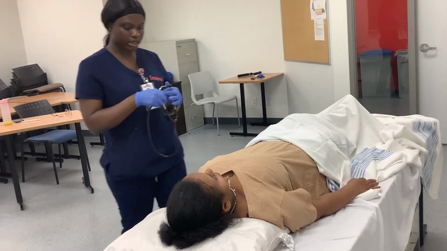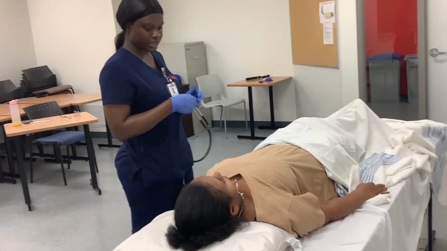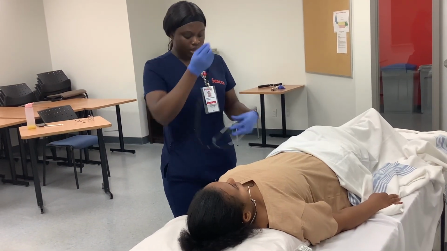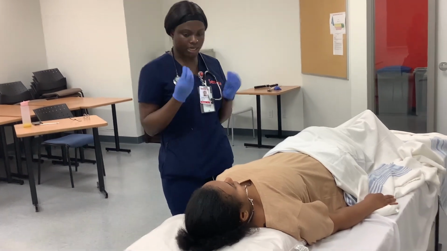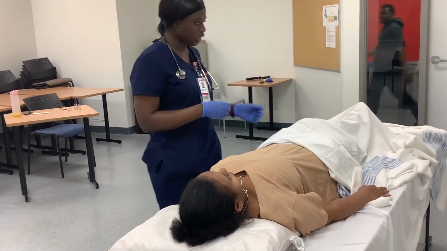Okay, so there was growling, indicating the stomach is in a hyperactive stage, and the frequency was 5 to 30 bowel sounds per minute.